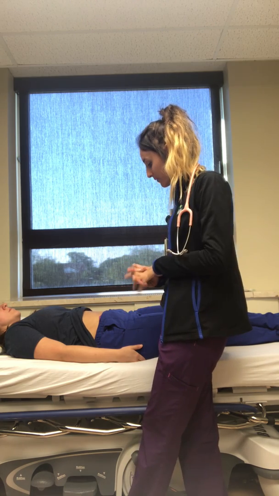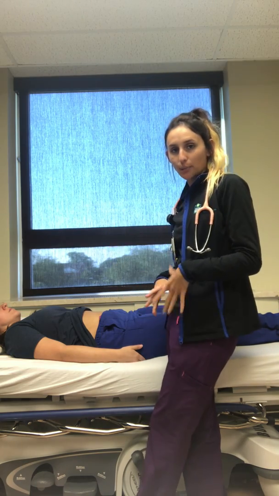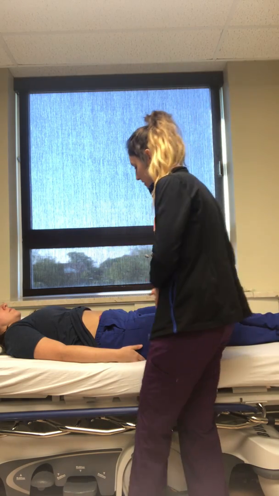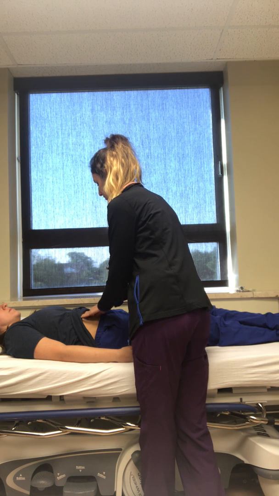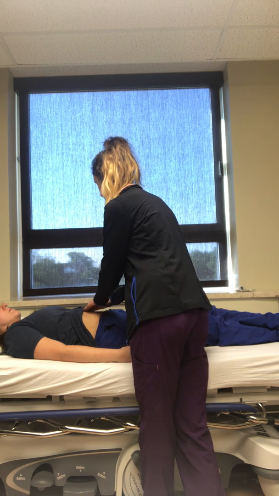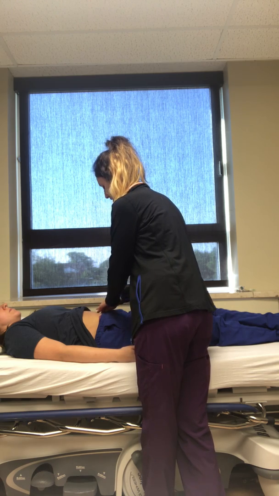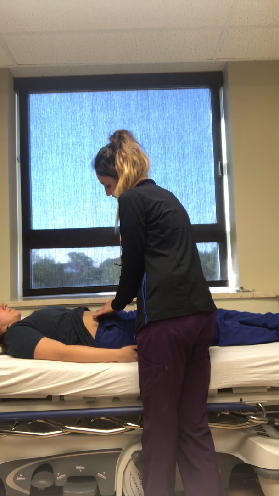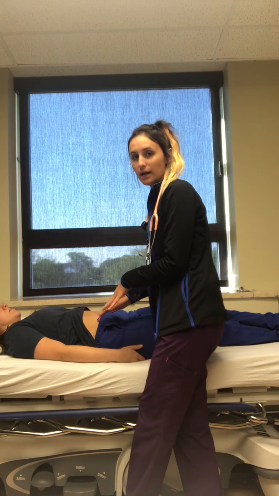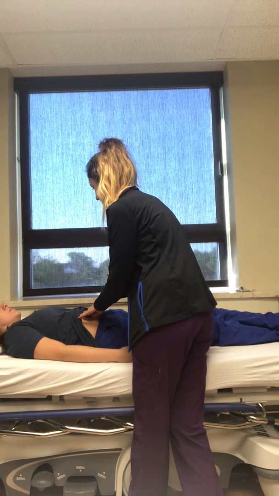And then the final thing for the abdomen is I will palpate lightly and then I'll palpate a little deeper for tenderness and any masses. So this is the light. Let me know if anything's tender. Good. And then I would do a little deeper palpation.